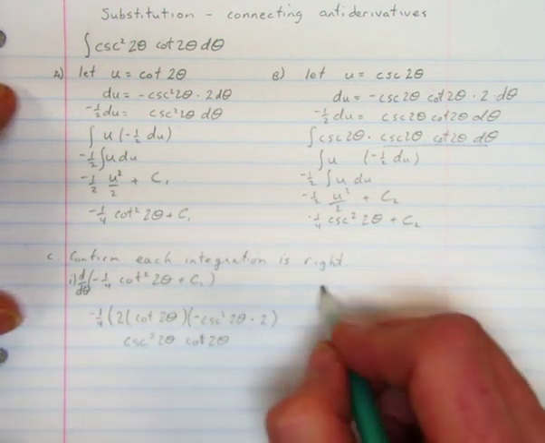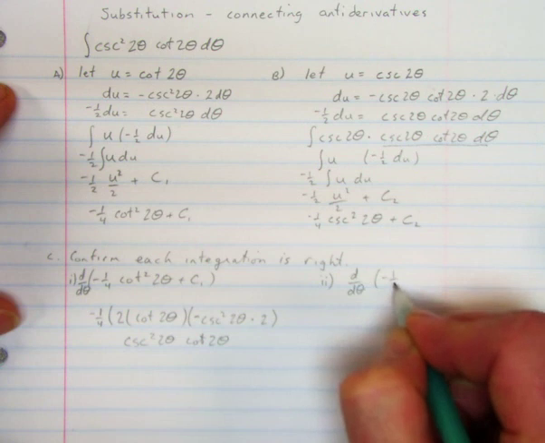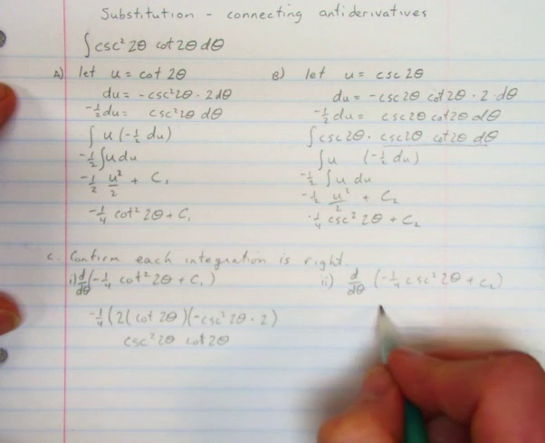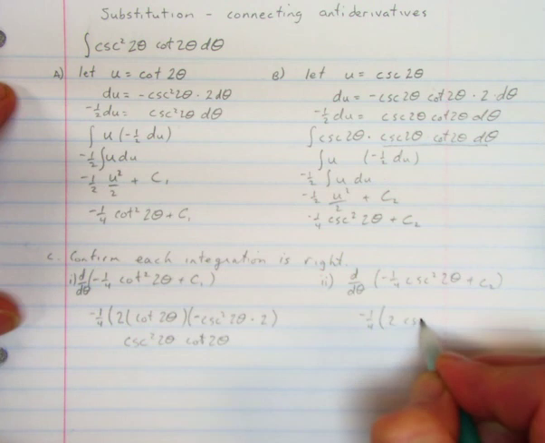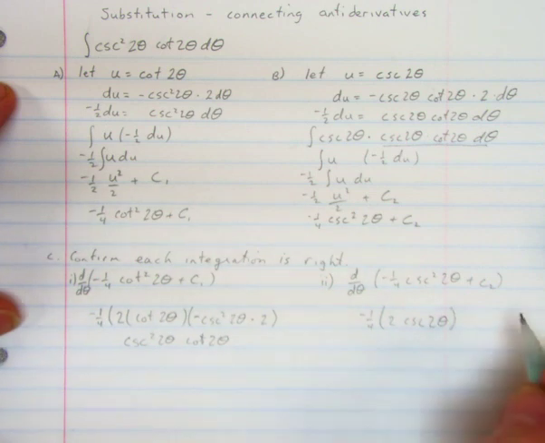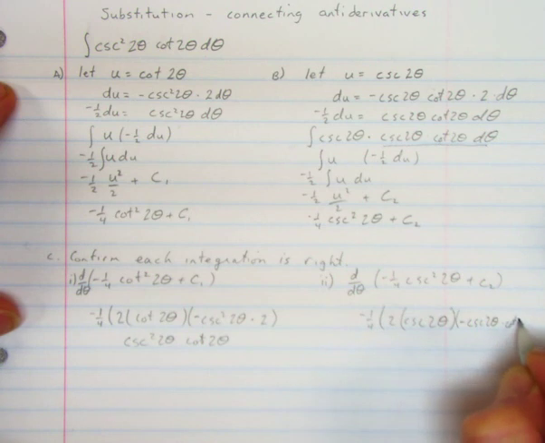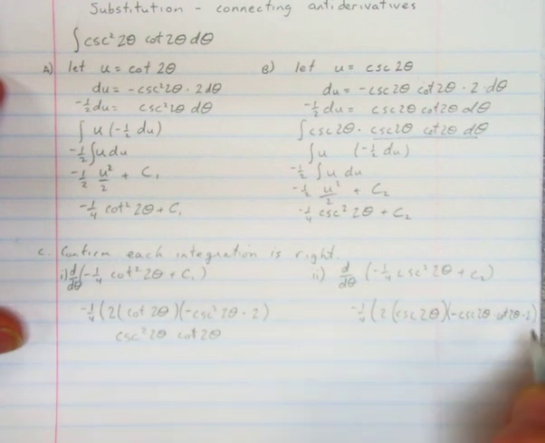Now let's check the other one. I'll call this one 2i. So we'll take d theta of negative 1/4 cosecant squared 2 theta plus c2. Again, leave the constant alone. We bring down the 2 times cosecant of 2 theta to the 1 less, and we don't need to worry about that, times the derivative of that inside, and the derivative of cosecant is negative cosecant 2 theta cotangent 2 theta times the derivative of that, and that would be times 2.